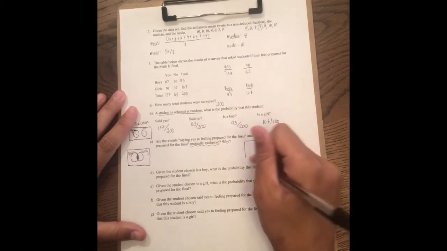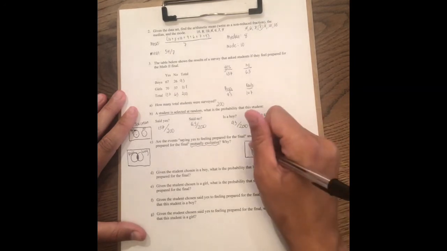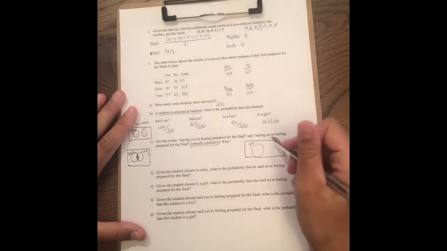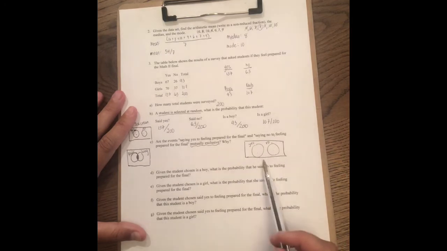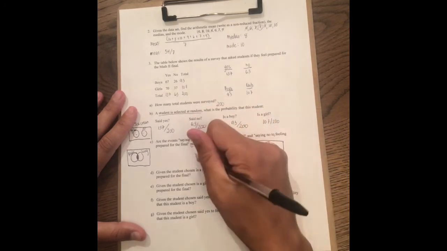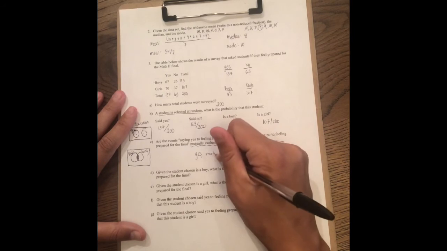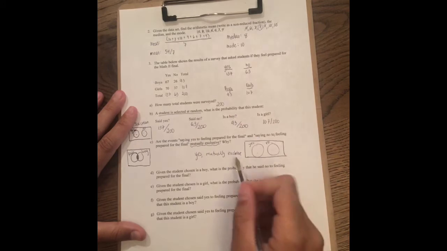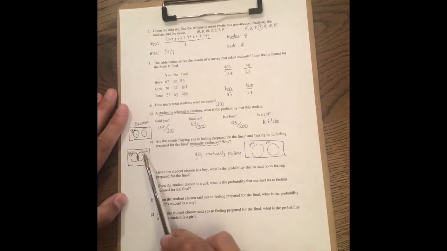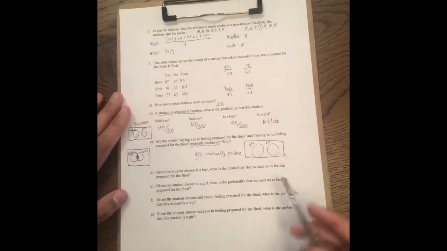So in terms of our data, we've got the yeses, yes to being prepared on the final, and the no's. And this is two separate circles. There's no overlap because it's one or the other. Both cannot happen at the same time. So this is yes, it is mutually exclusive. Again, if they cannot happen at the same time, then that means that it excludes that possibility. If they can happen at the same time, so it can rain and it can be sunny, then it's not mutually exclusive.